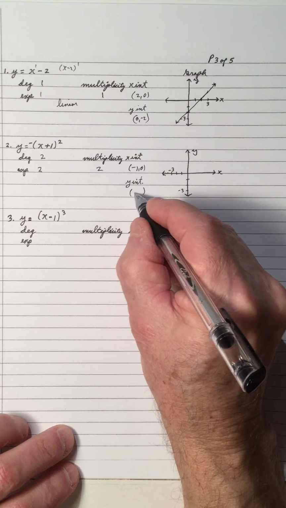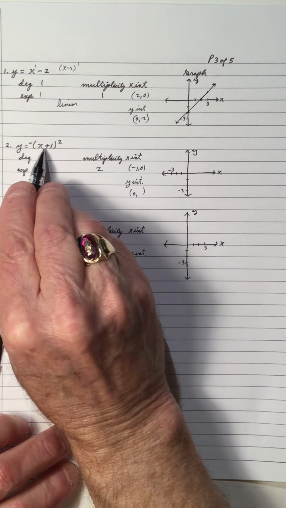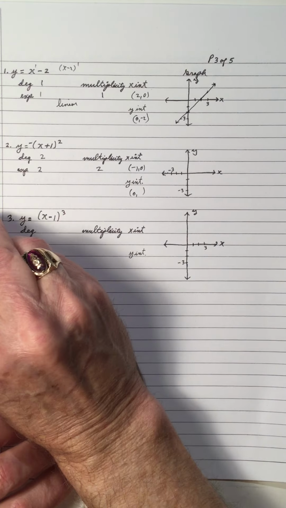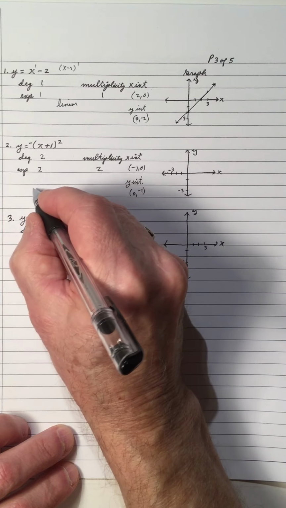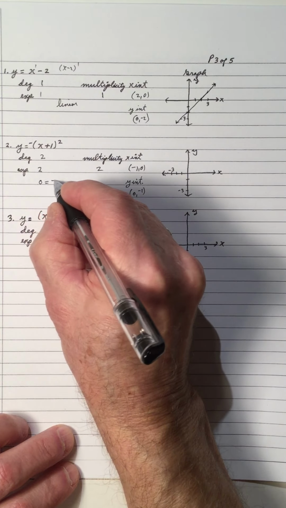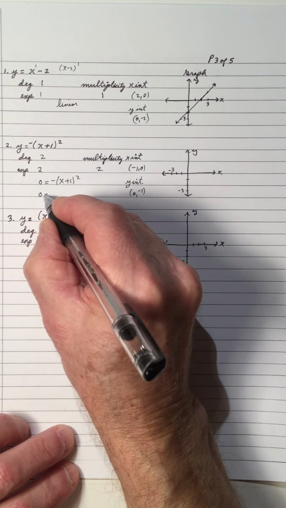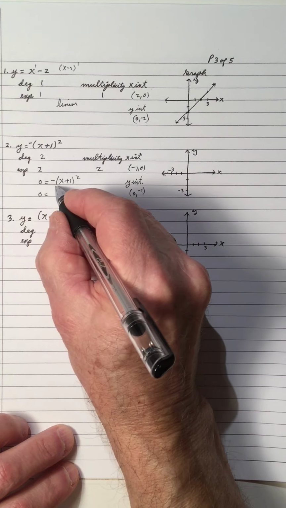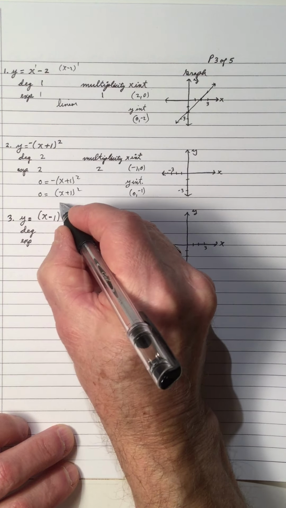When y equals 0, x comes out to be negative 1. Again, let's make y equal to 0 and work that through. So we get 0, so that becomes positive. The square root of 0 is 0.